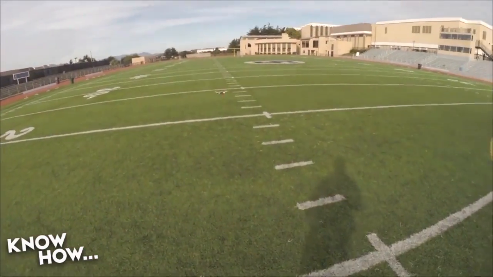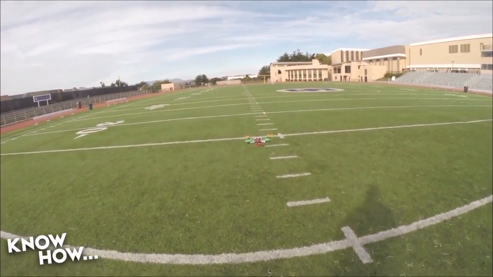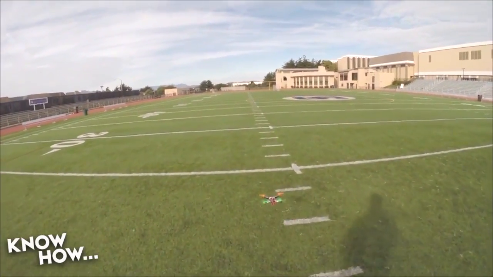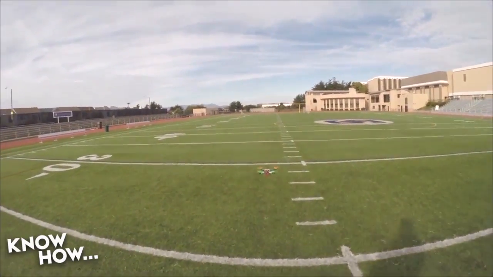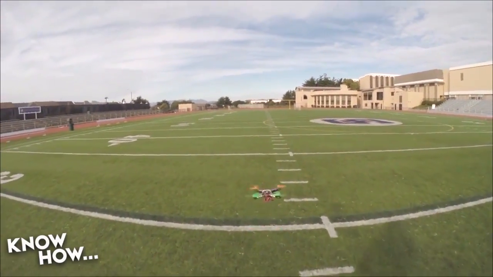Once you've mastered takeoff, hovering, and landing, it's time to try something a bit more challenging: walking the quad. Find yourself an open stretch of field or a wide abandoned street. Take off and place your quad in front of you about 5 feet away.